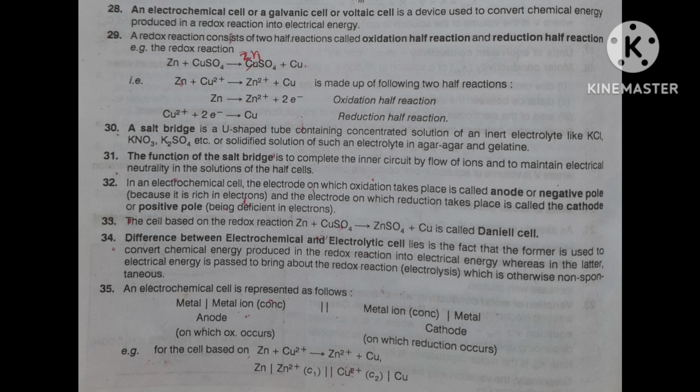Then solubility means moles per liter, how much dissolved, that you can calculate very easily. Then solubility is equal to K into 1000 divided by lambda m at infinite dilution. Okay.